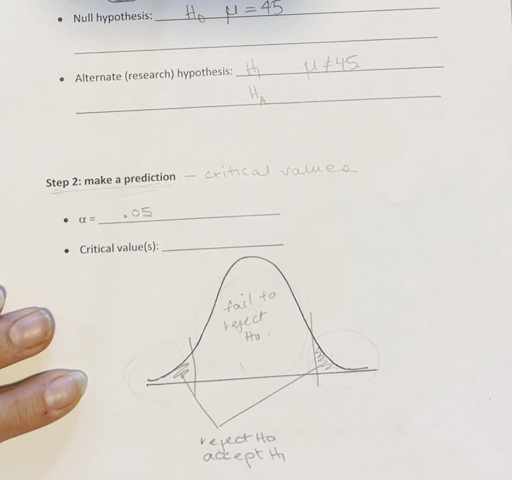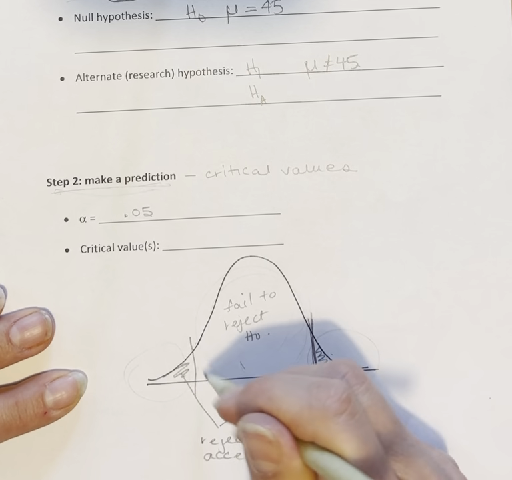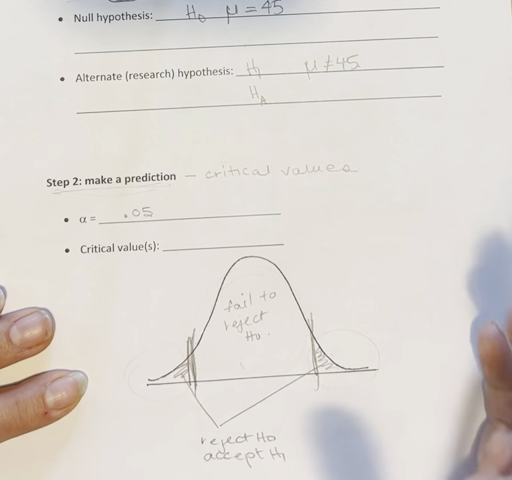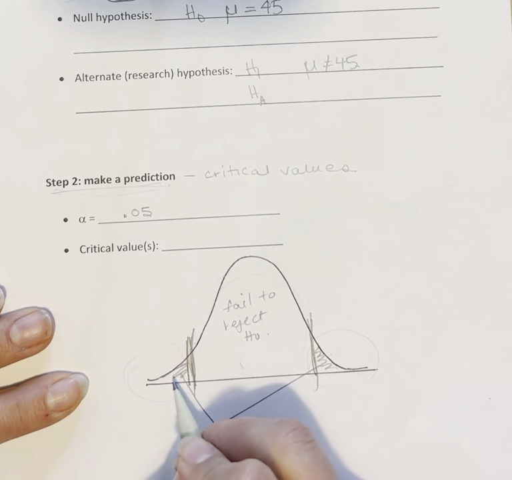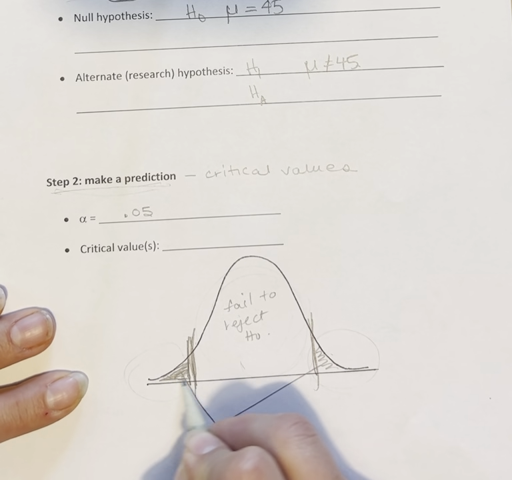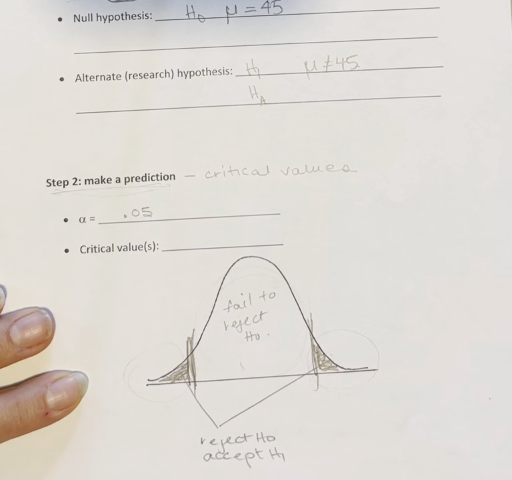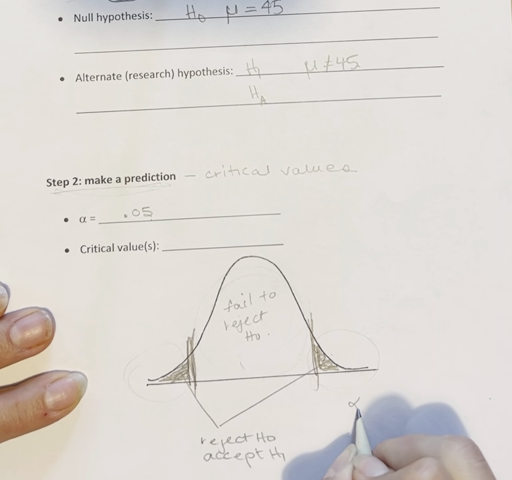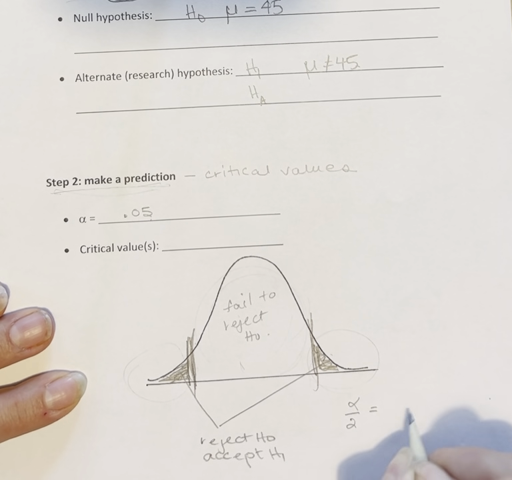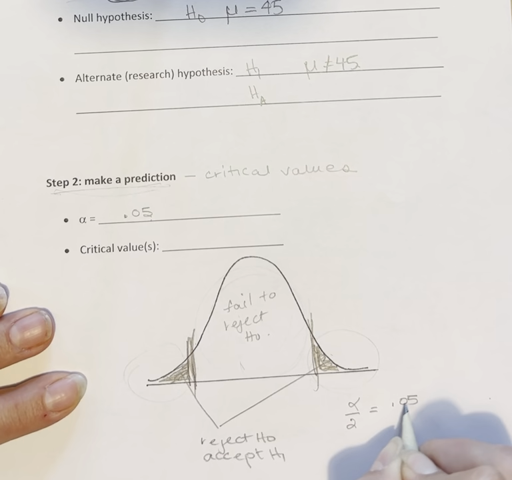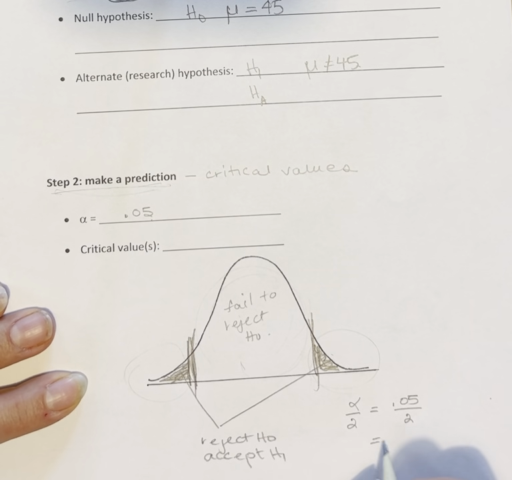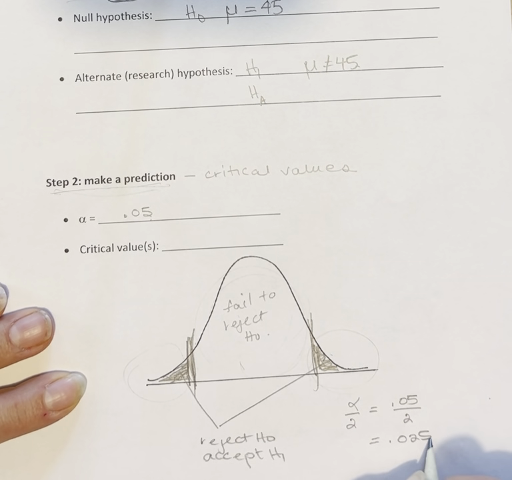Okay? We need to find these boundaries. That's the task in step 2. We want the area under this curve in both of the tails to sum to our alpha level. So because we have a two-tailed test, we need to take our alpha and divide by 2. So we do 0.05 divided by 2, which is 0.025.